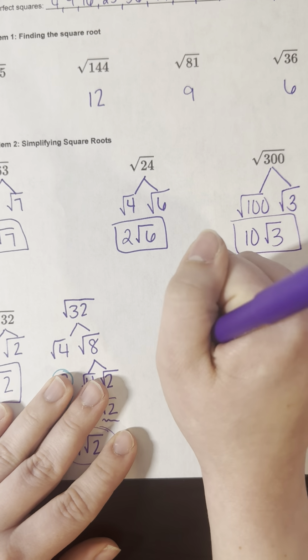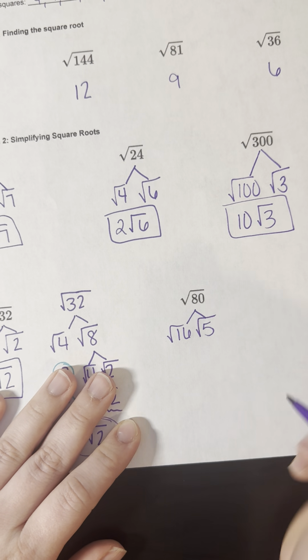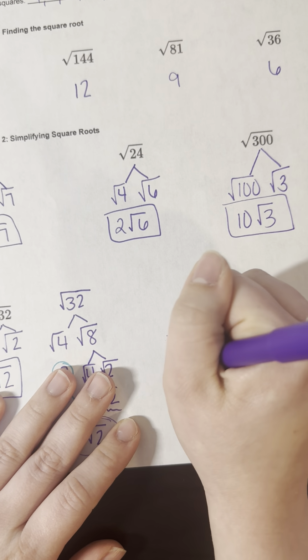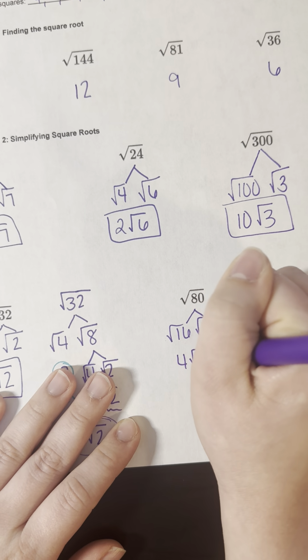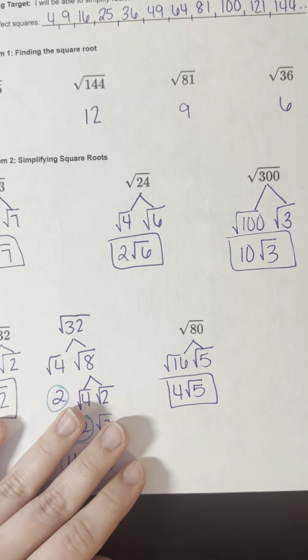If I break this down into 16 and 5, square root, square root. Square root of 16 is 4, and then I cannot break down root 5 anymore because there's nothing else that goes into 5 here. So that'd be my answer.